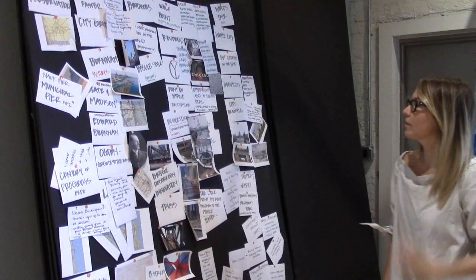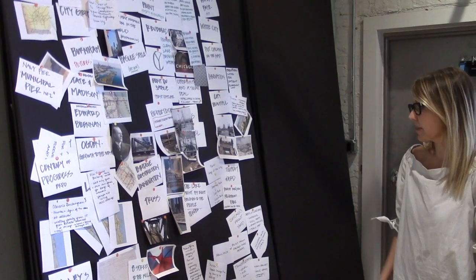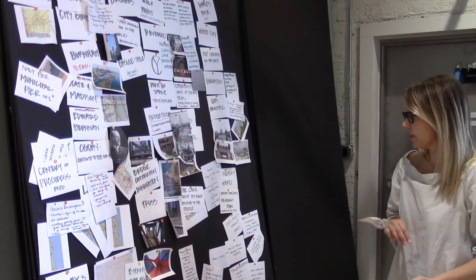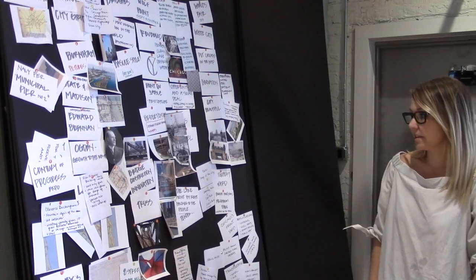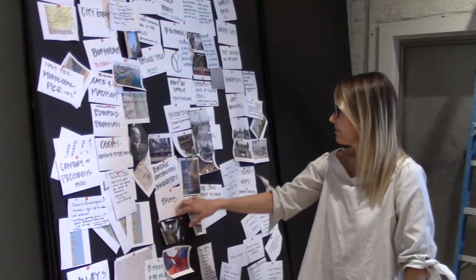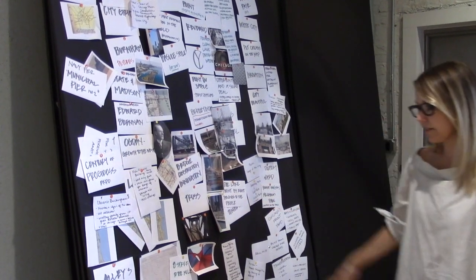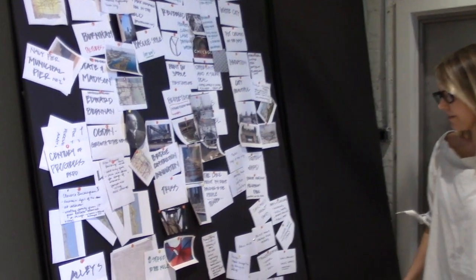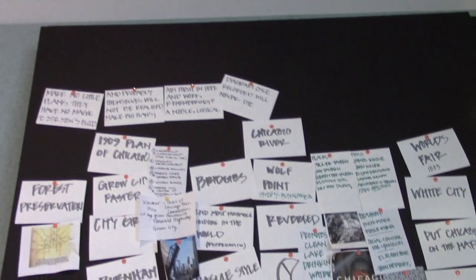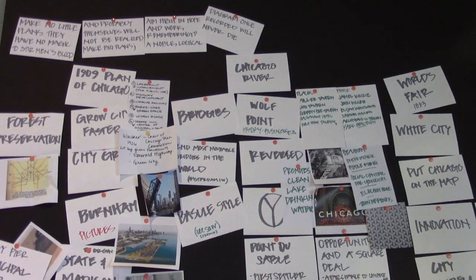We researched the heck out of Lake Michigan, Chicago, Illinois, and the river. Literally, anything that we saw that was interesting, we wrote it down, and then we started to write down smaller things about those facts that we found, and then imagery that supported those facts. And from that, we created 3 different concepts based on the location of this project.